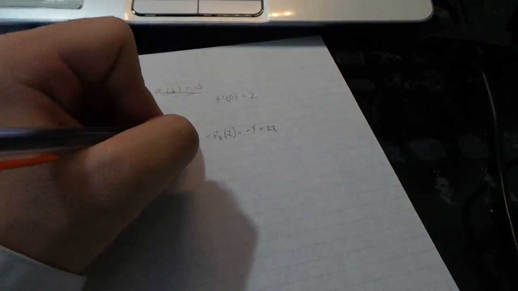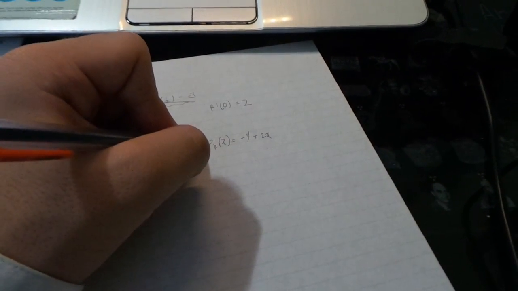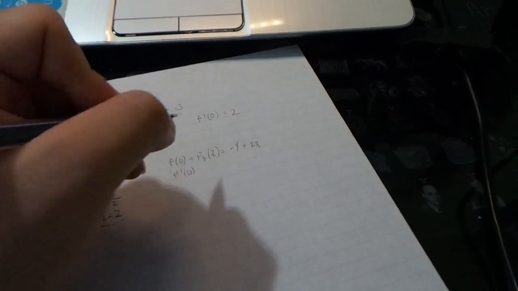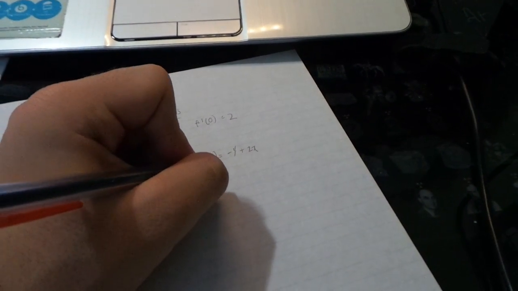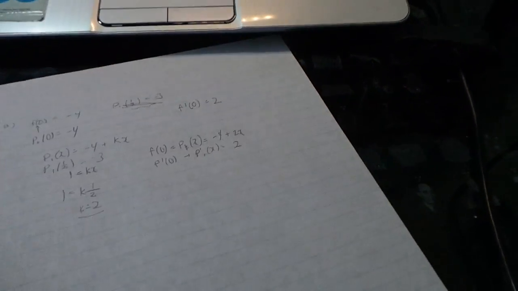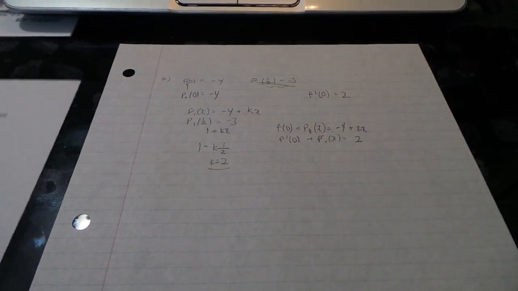This is also equal to f of 0, or it represents f of 0. So that means f prime of 0, which is represented by p1 prime of x, is going to be 2. Cool. Now let's move on to problem B.